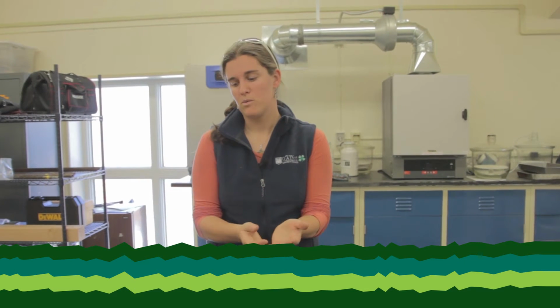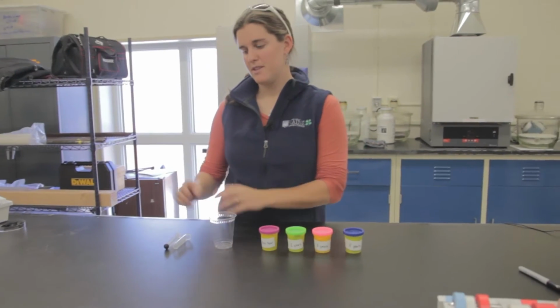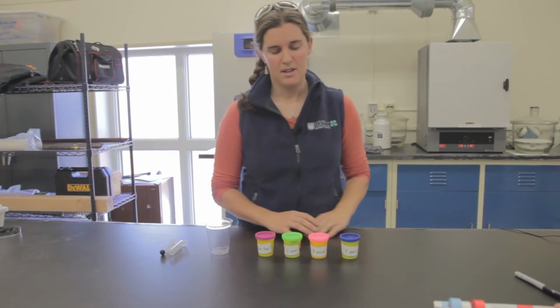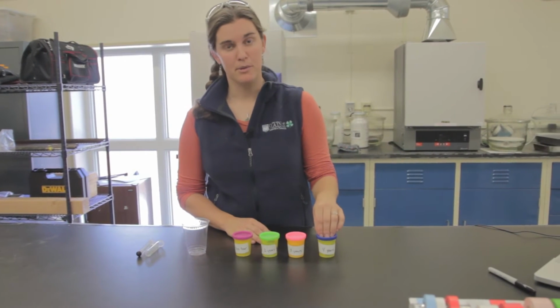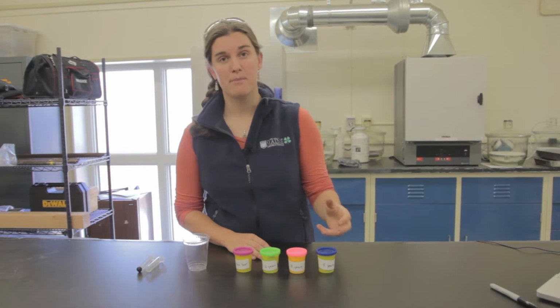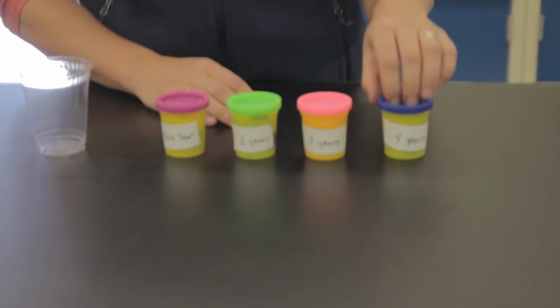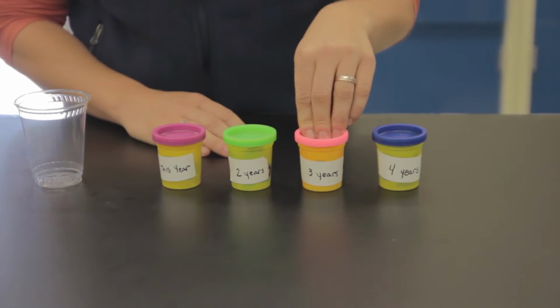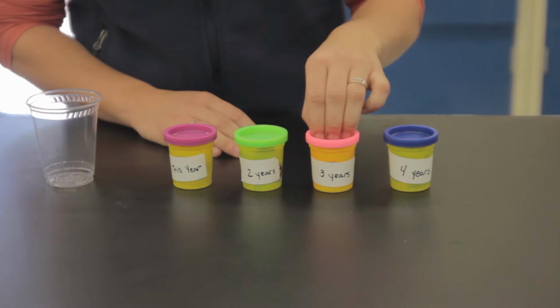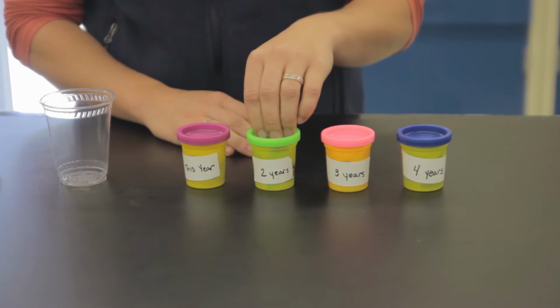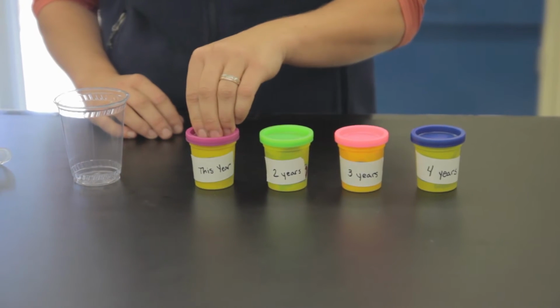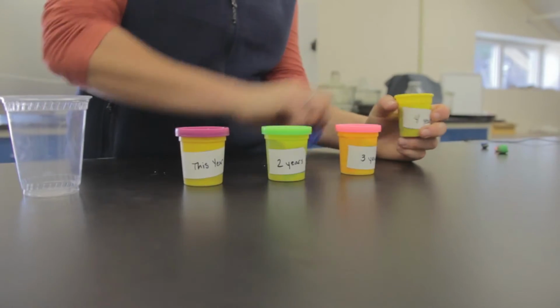What happens is we get this constant buildup of layers with older layers on the bottom and younger layers on the top. So we can model what this looks like using clay, a plastic cup, and a plastic tube. Let's pretend that this clay, the blue, represents plant material from 4 years ago. The pink clay represents plant material from 3 years ago, the green from 2 years ago, and the purple is this year's plant material.